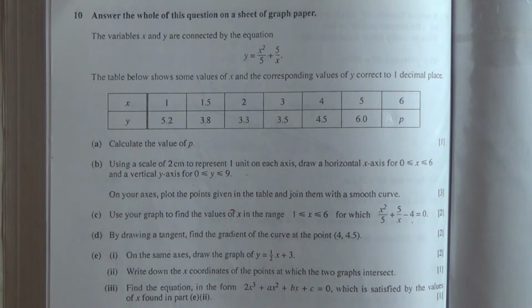Part E, first part, on the same axis, draw the graph of y is equal to half x plus 3. Second part, write down the x-coordinate of the points at which the two graphs intersect. Part 3, find the equation in the form 2x cubed plus ax squared plus bx plus c is equal to 0, which is satisfied by the values of x found in part E, second part.